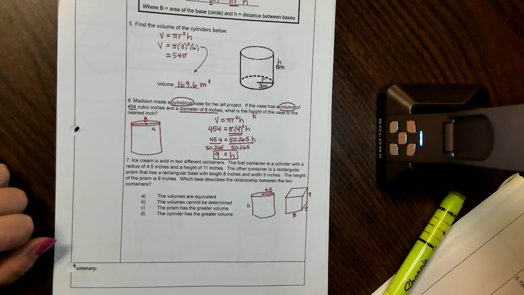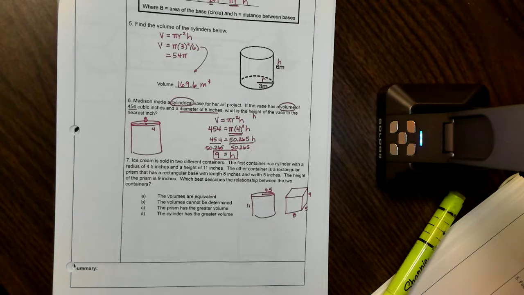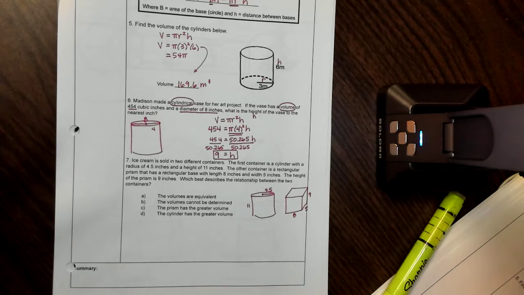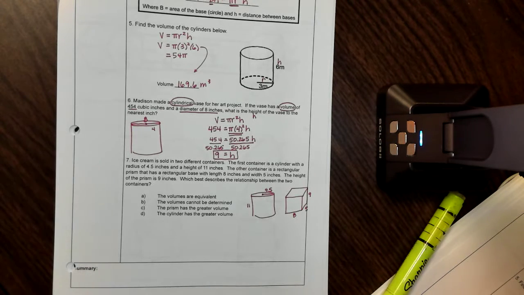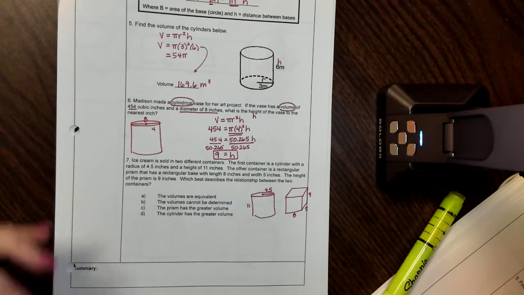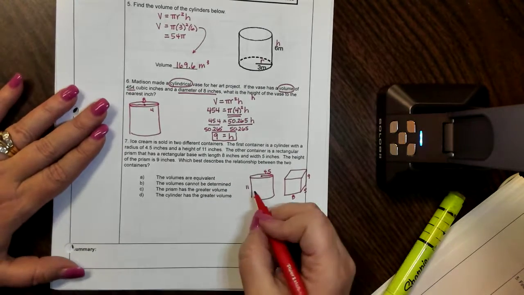Which best describes the relationship between the two containers? Are their volumes equal? Can you even tell anything about their volumes? Does the prism hold more, or does the cylinder hold more? That's what we want to find out. So we're just going to do this real quick.